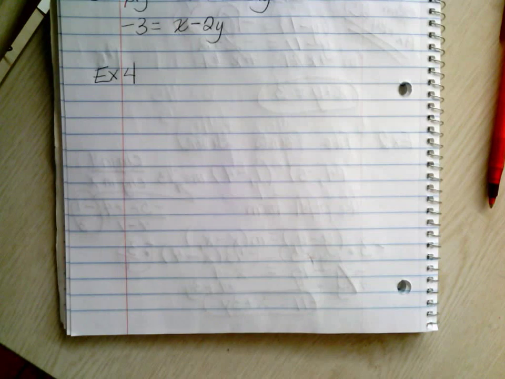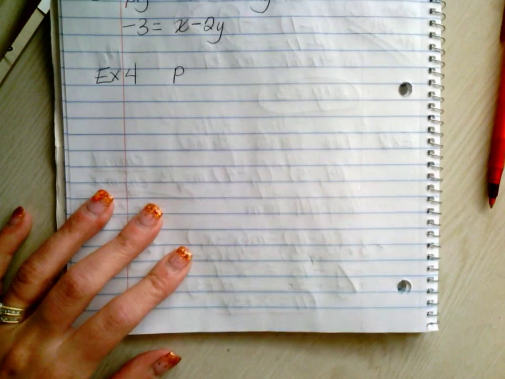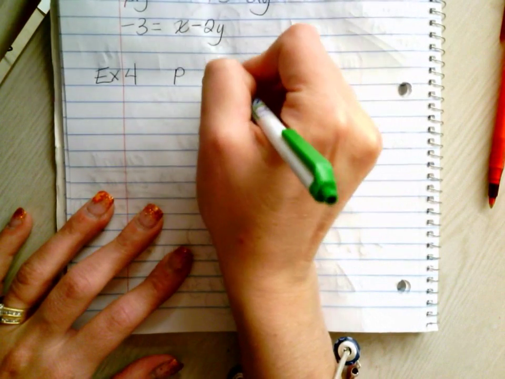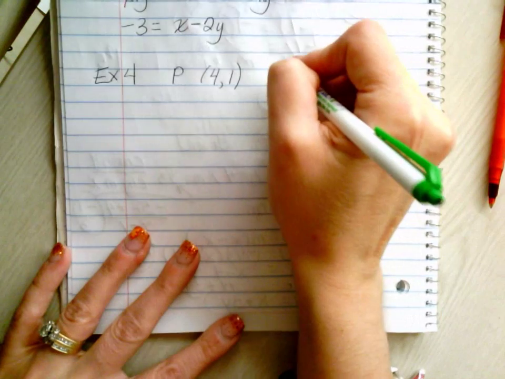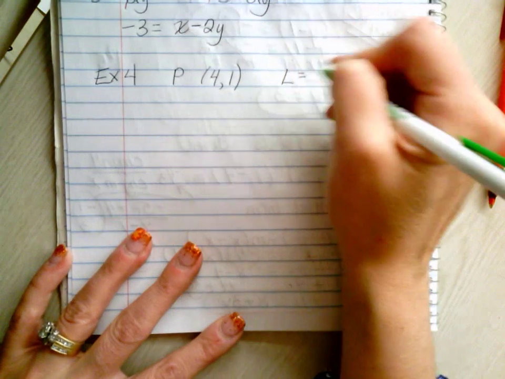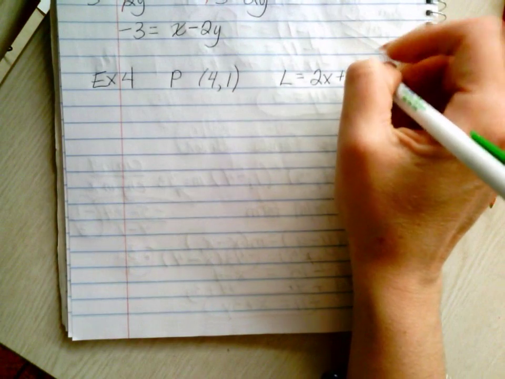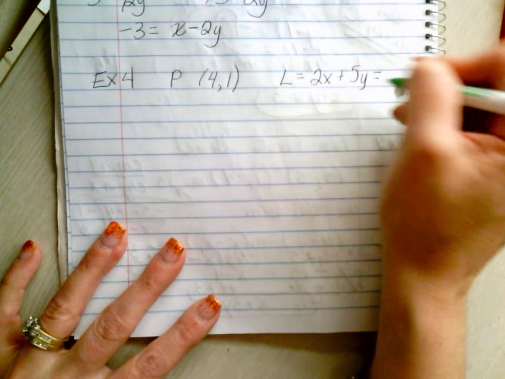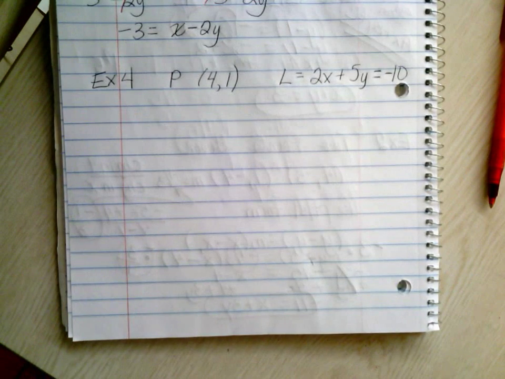Does that make sense? All right, so the goal is you have a point, and their point is titled 4, 1. And you have a line, and they call the line L, and the line is defined as 2x plus 5y equals -10. So we've got ourselves an equation. It's in standard form. So far so good? So I've got a point 4, 1, and I've got a line, 2x plus 5y equals -10.